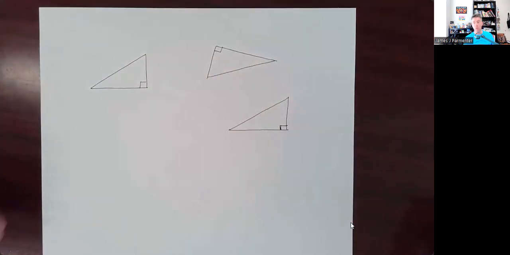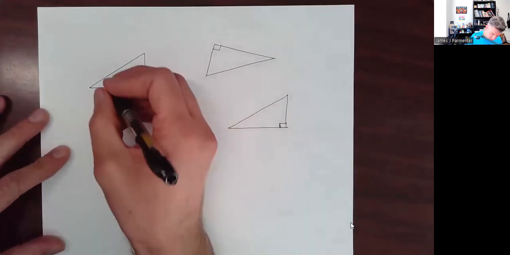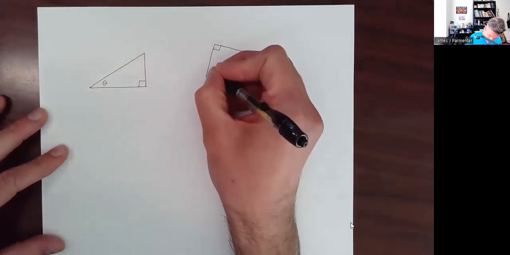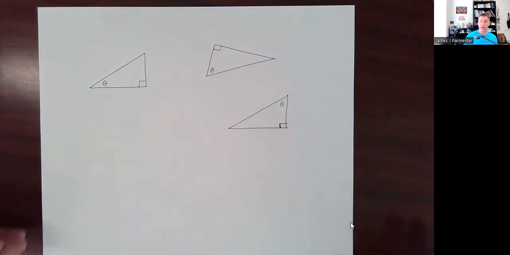And we're going to label one of the acute angles in each of these right triangles. Acute just means an angle less than 90 degrees, and positive. So not the right angle, one of the other two angles. So I'm going to say, let's call this angle theta here. Let's call theta here. Let's call it theta here. Okay. So the first thing to do, after we have identified the angle, is to label the sides.